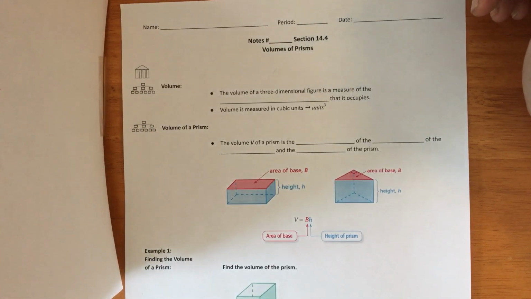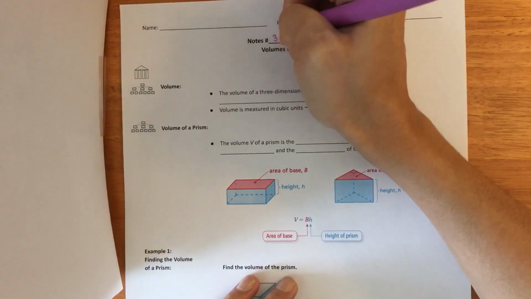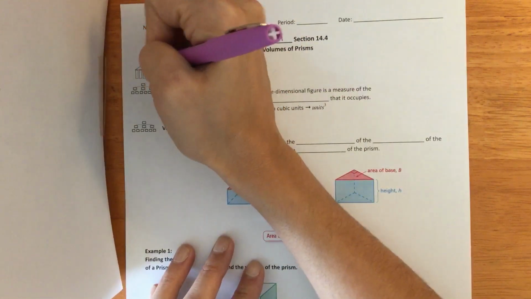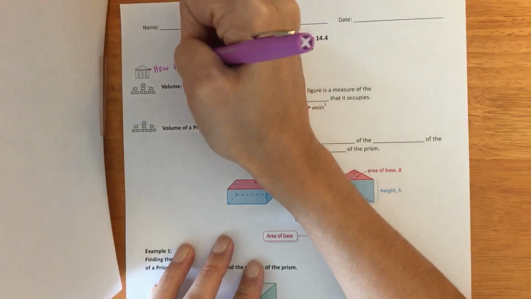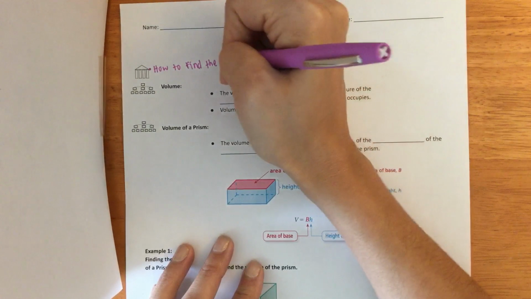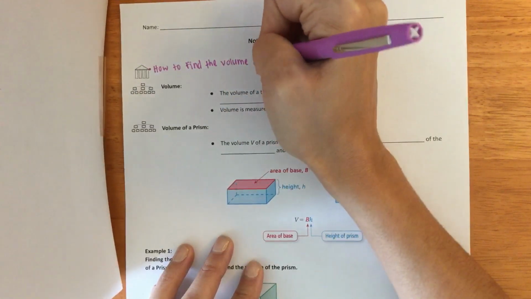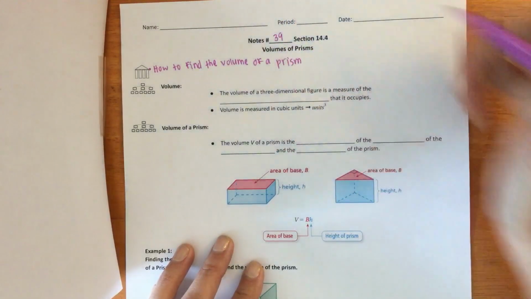Today we are going to focus on volumes of prisms. For Math 7 Accelerated, this is going to be notes number 39. And our big goal for today is how to find the volume of a prism.